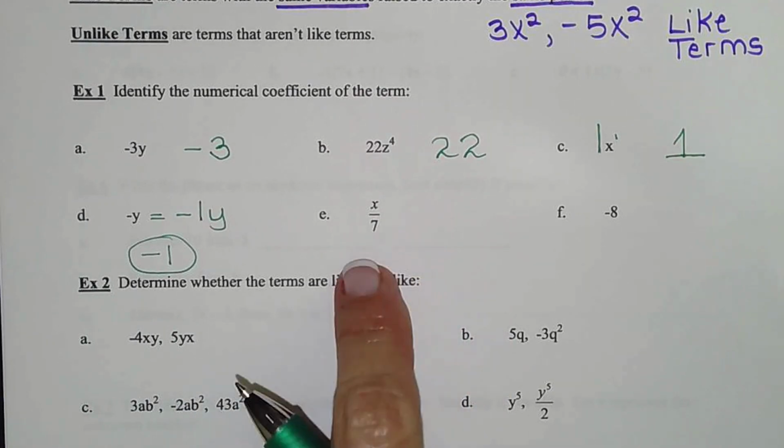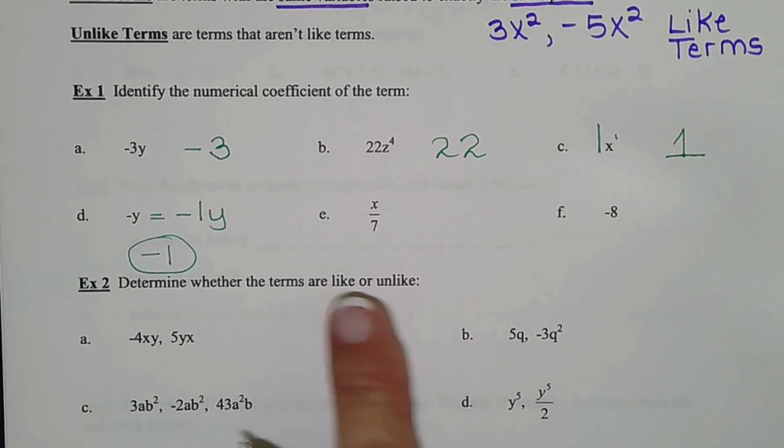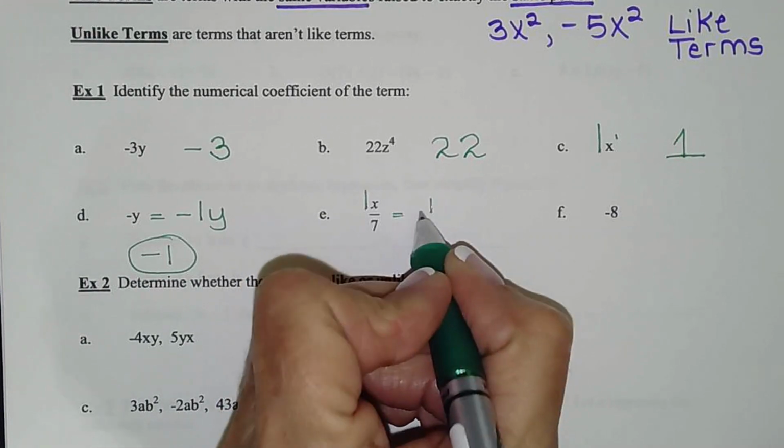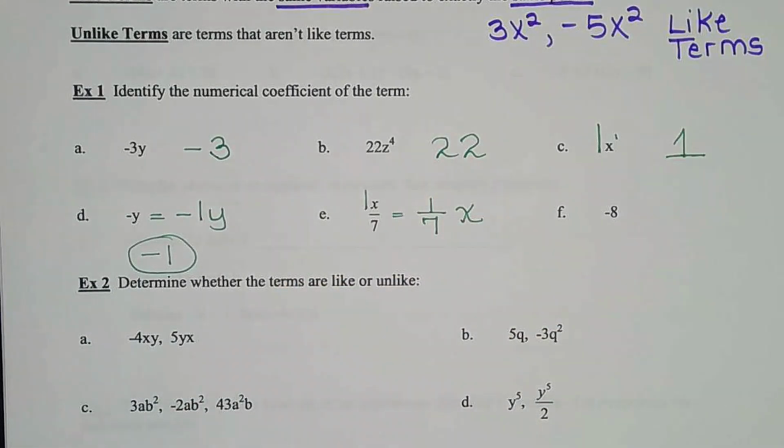This is the one most students miss on this. They forget that the x has a 1 in front, and they say the coefficient's 7. Well, if it was 7x, yes, the coefficient would be 7, but it's not 7x. This is the same thing as this. And that's what I tell students: sometimes it's easier if you rewrite the problem and then you can see the answer.